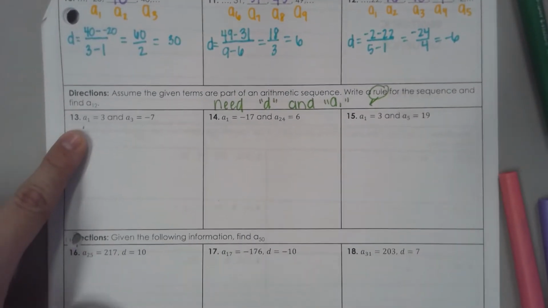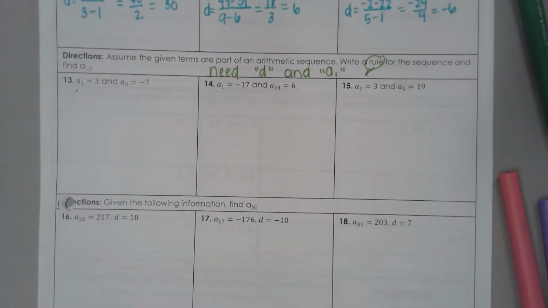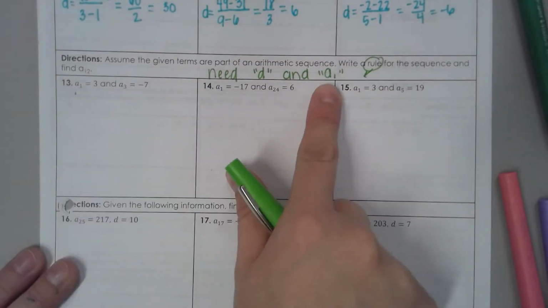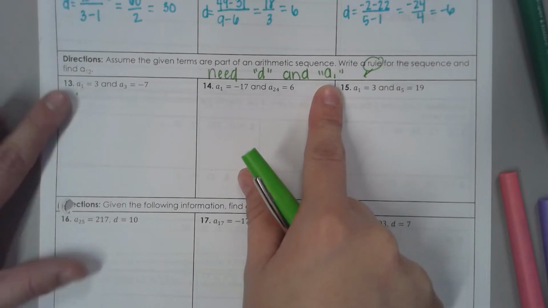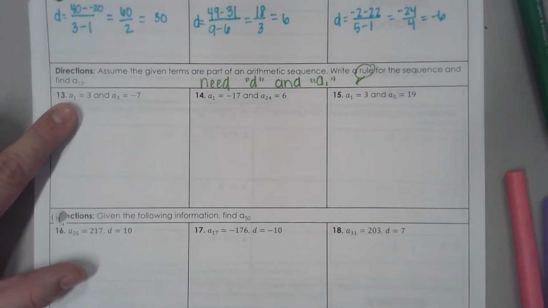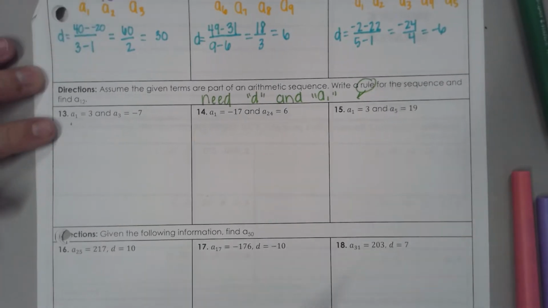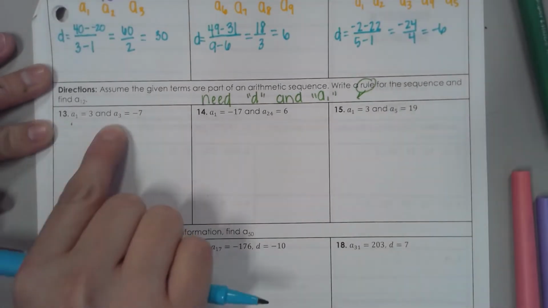Looking at what information I'm given, do I have the common difference? No. It does not tell me D equals whatever. Do I have A1? Yes. So to find the common difference, we're going to do it just like we did up here. I know I have two separate terms.